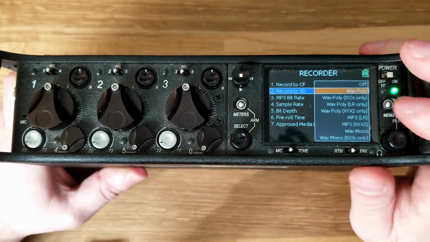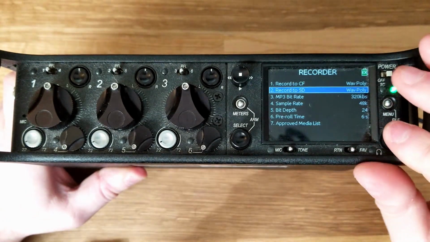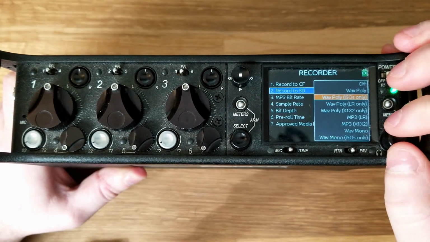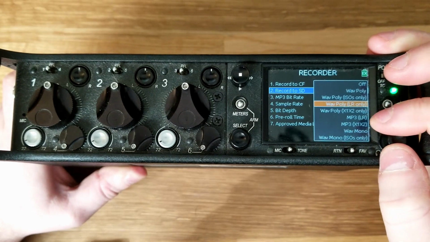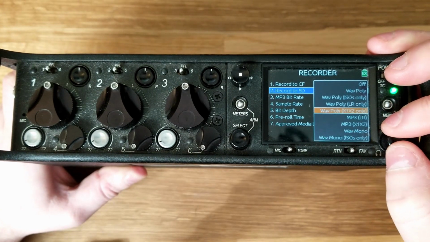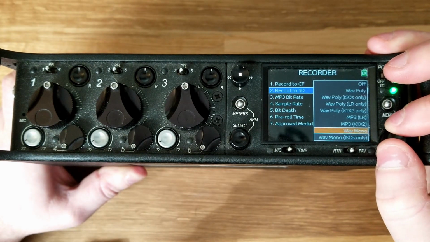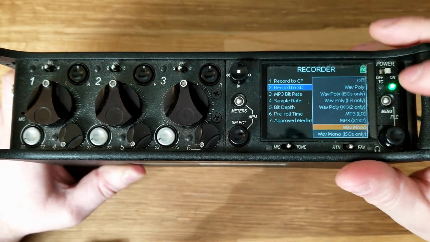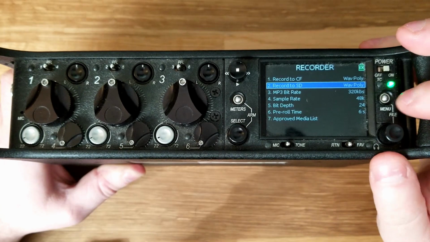Wave poly, what that'll do is that'll stick all your tracks that you record on here into one file. If you choose wave poly isos only, it won't give you the mix track. If you choose wave poly left right only, it'll only give you the mix track. If you do wave mono, what's going to happen is it'll give you every track that you record, but in a different file, and that's kind of a pain in the butt to deal with. So wave poly is the easiest and most accepted.